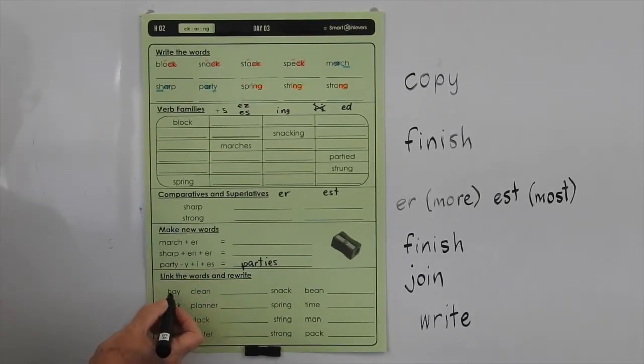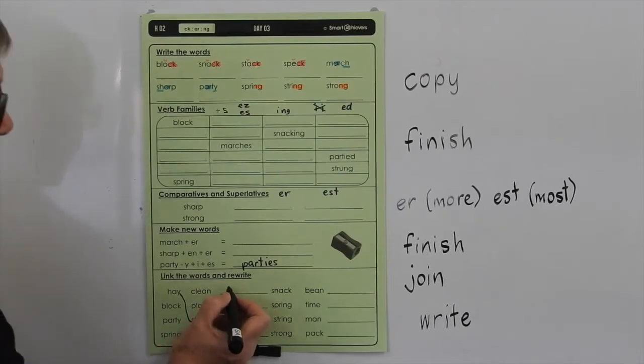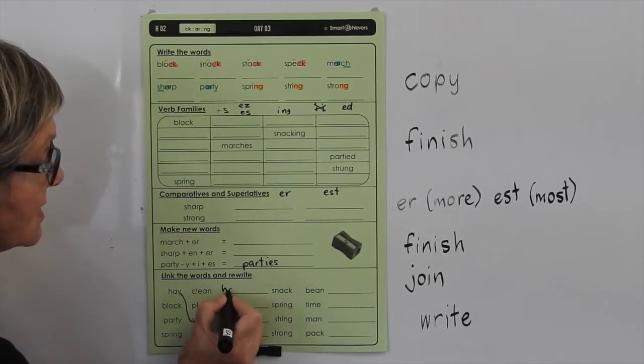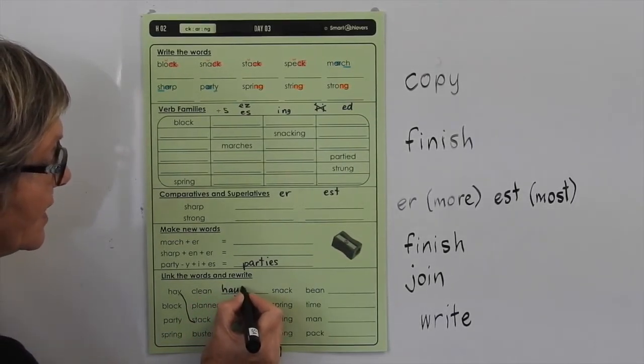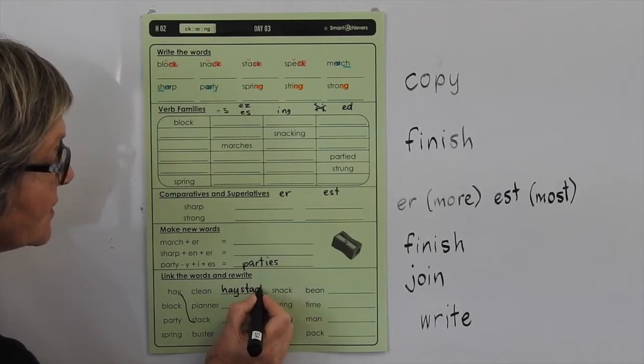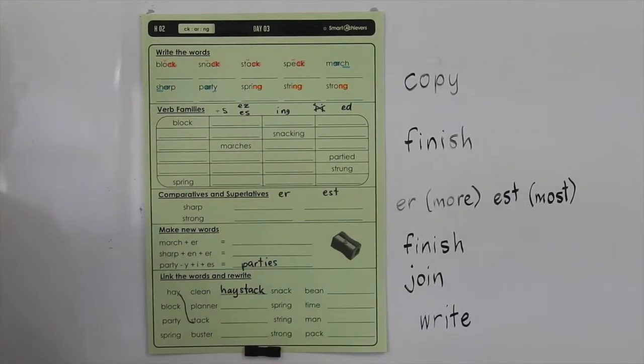Now, link the words and rewrite. So what would hay go with? Hay clean, no. Hay planner, no. Hay stack, yes, that sounds right. Join the two words together to make a compound word and then write it on the line. You can finish off the rest of those ones there.